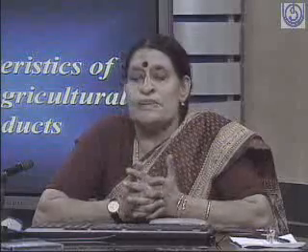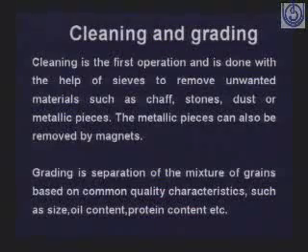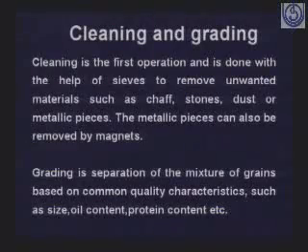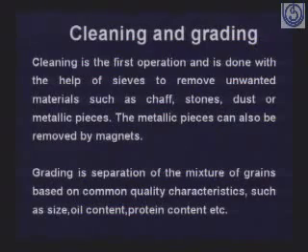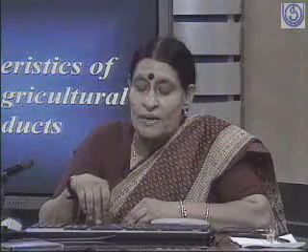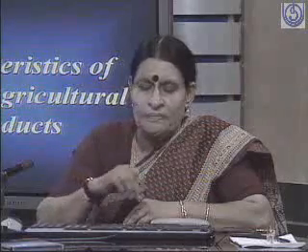If we harvest the grains, what do we do? We have to do cleaning and grading. Cleaning, because there will be stones, dust and metallic pieces, and therefore we use sieves to clean it. And grading is the separation of a mixture of grain based on common quality characteristics such as size, oil content, protein content, etc.